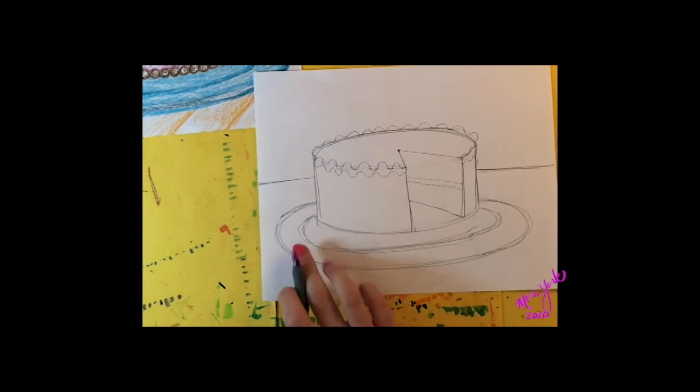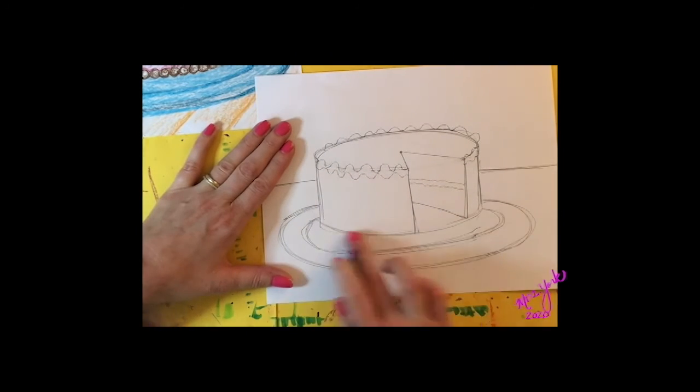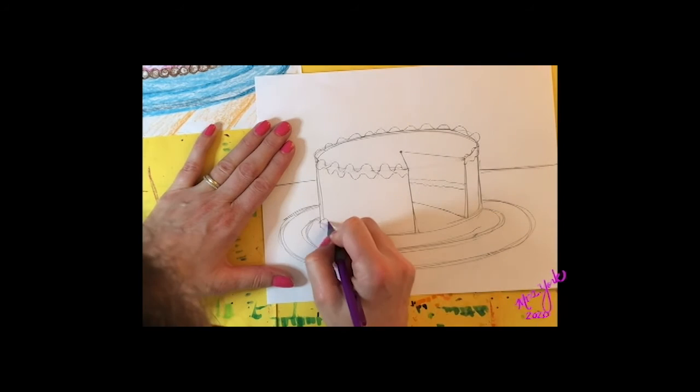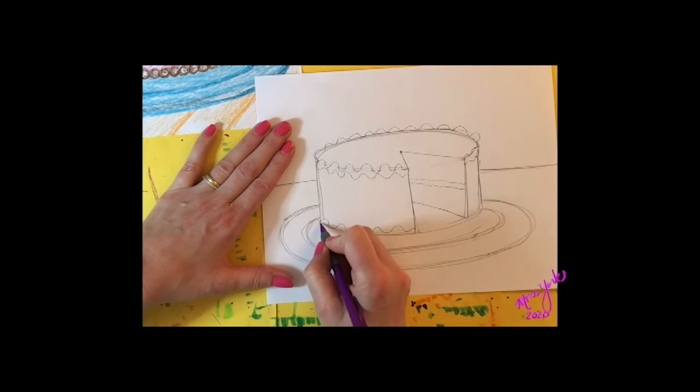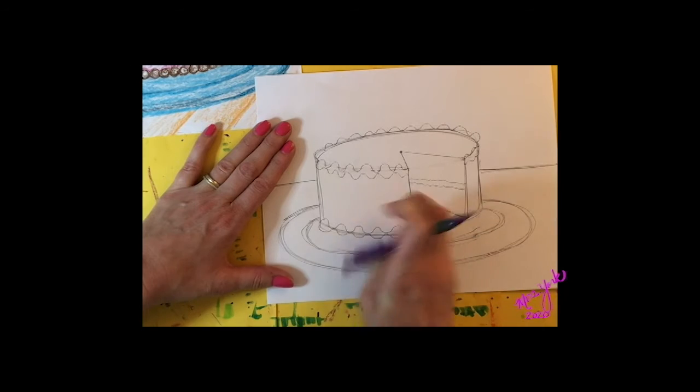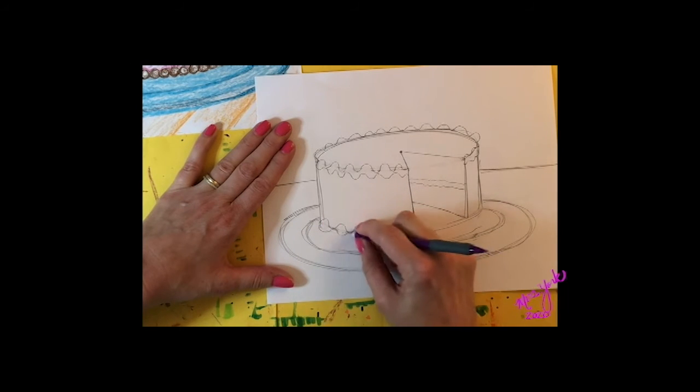Okay. Now let's do the same thing for the bottom. Now this time we only have to worry about this portion. So I'm going to erase these sections.